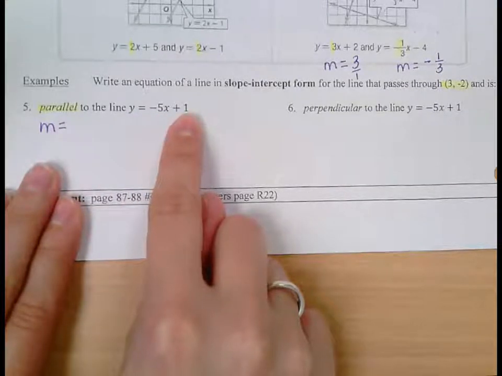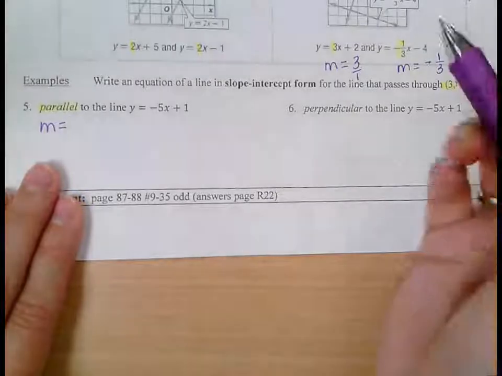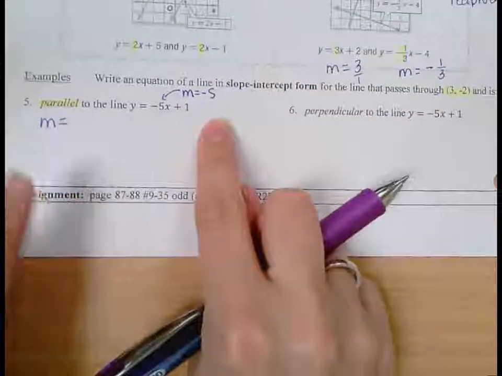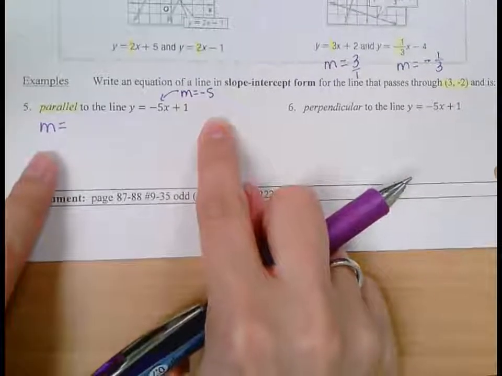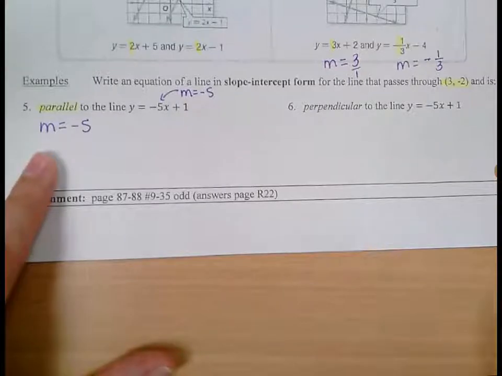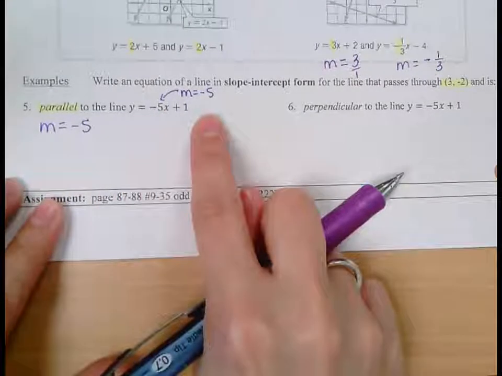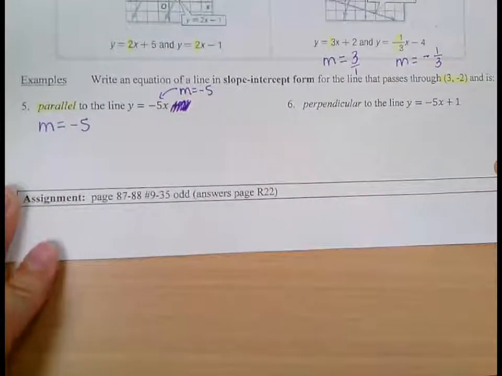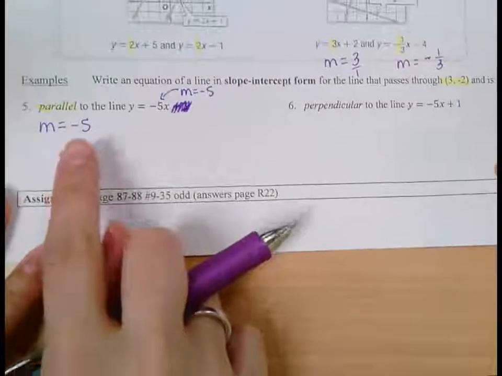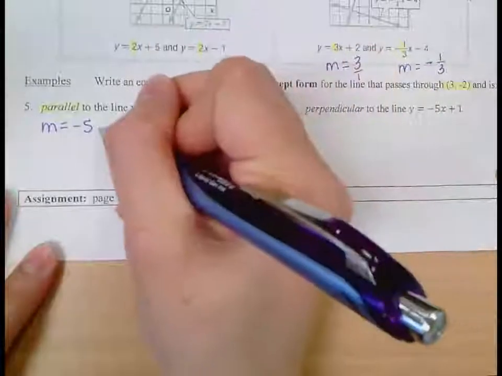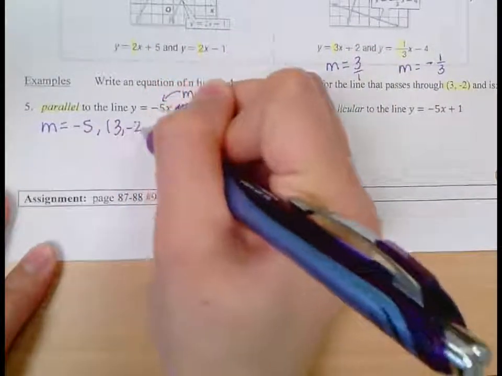What is the slope of this line? The -5. And so if my line is parallel, its slope is the same, so my slope is also -5. That is the only thing I use this line for. The +1 in that equation means absolutely nothing for what I need to do. So don't use the +1 for anything. So now I have my slope. I have the point my line is going through. It's going through 3, -2.